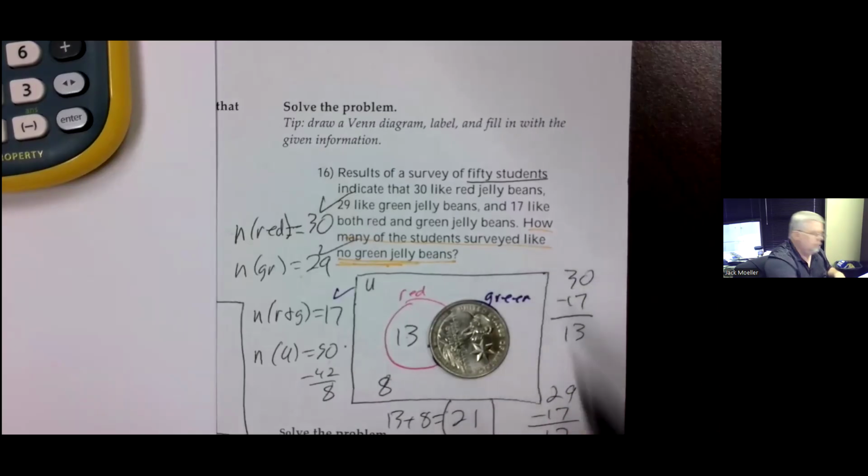So 21 people liked no green jelly beans. 13 of them happen to like red, 8 of them happen to like neither color, but a total of 21 people did not like green jelly beans. All right, so this is a pretty typical problem.